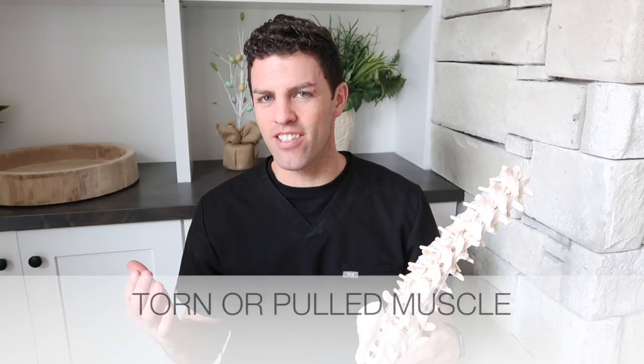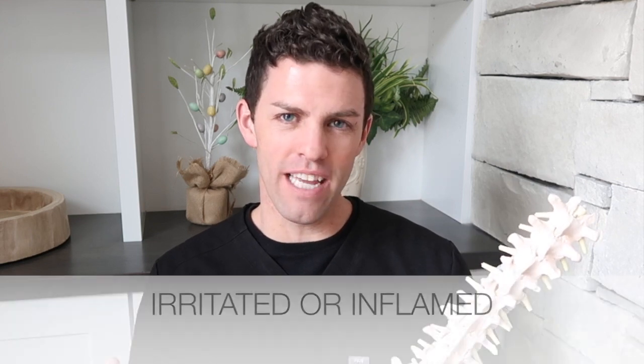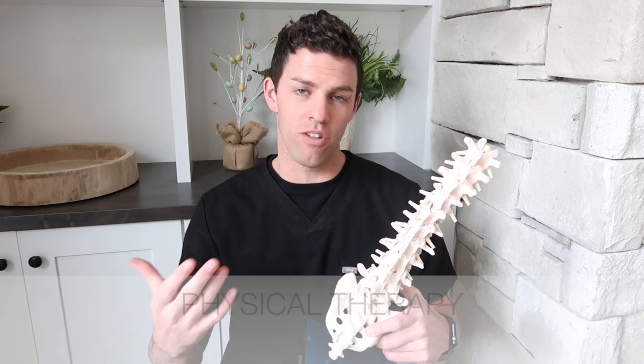The most common cause is a torn or pulled muscle. We can classify this as myofascial pain, meaning some of the soft tissues are irritated or inflamed. These are the structures just on the outside of these bony landmarks in the spine. A lot of times that can cause low back pain for people. It is often improved with physical therapy and other conservative treatments, but sometimes people require more advanced treatments as well, which we perform in the office.